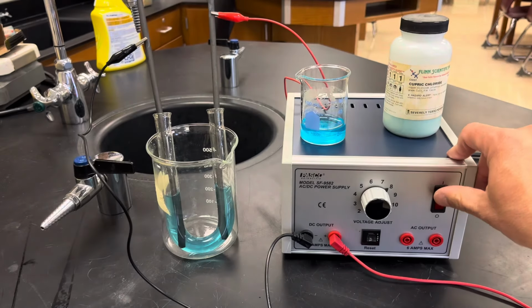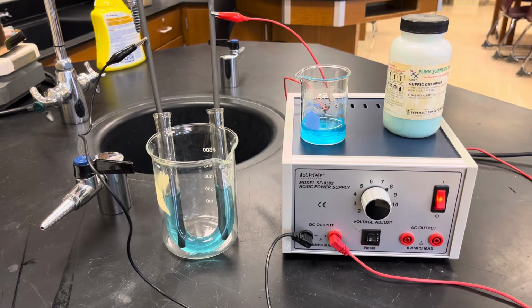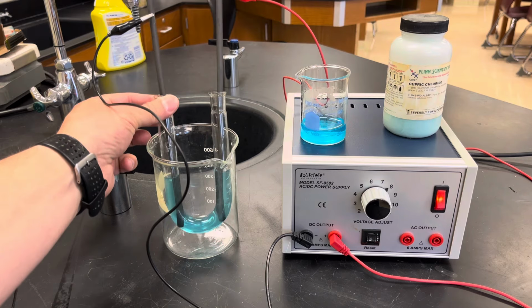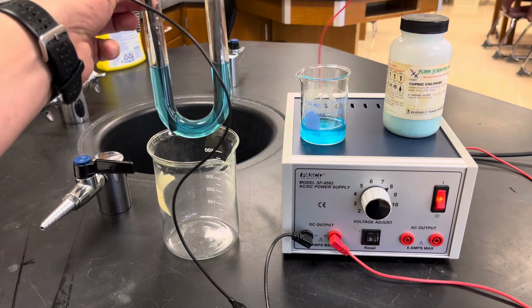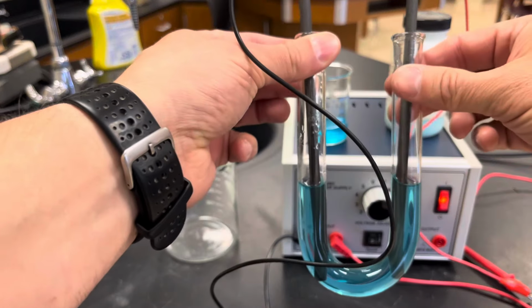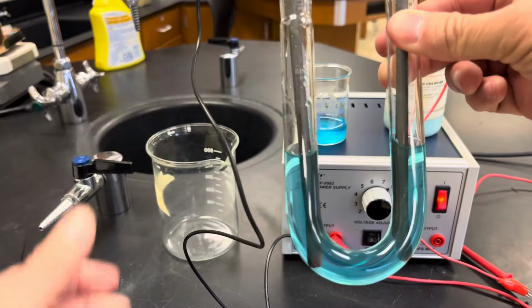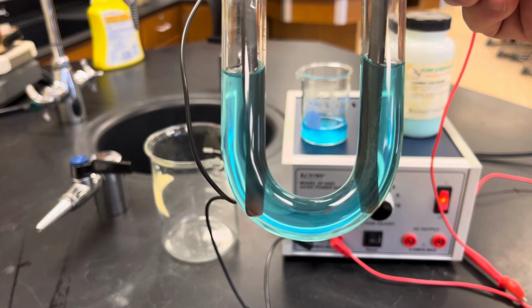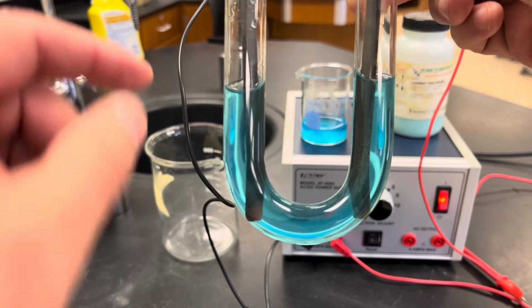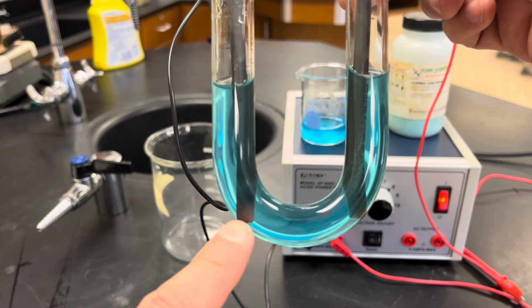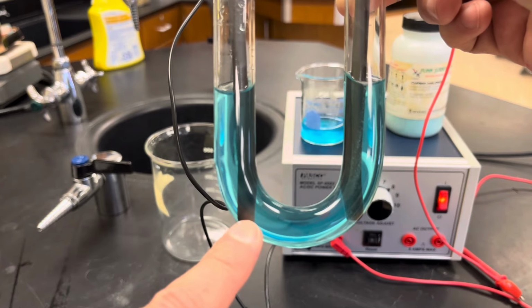So let's turn this on, and it might take a few minutes, okay, to get going. But I'm going to try to lift this up, and hopefully the alligator clips don't come off. They tend to pop off, so if they do, I'm going to have to put them back on. But I want you to look at the very, very bottom here, and I can see a couple things taking place, okay? Number one, I can see some copper metal start to form here at the bottom, okay?